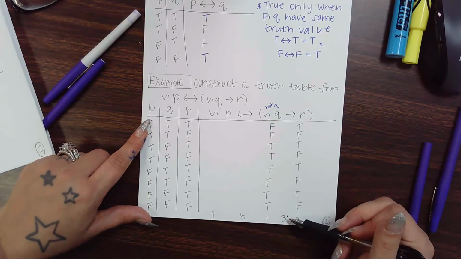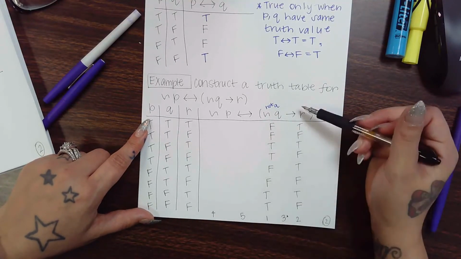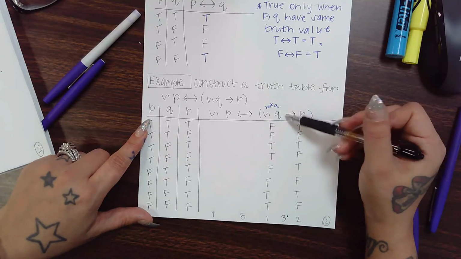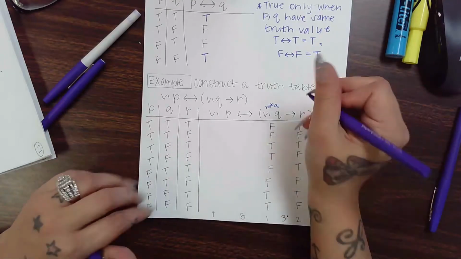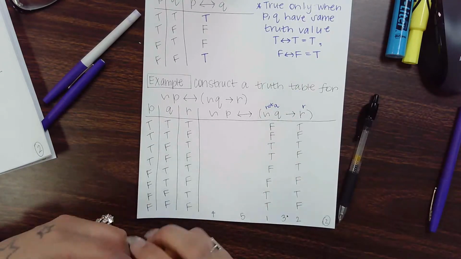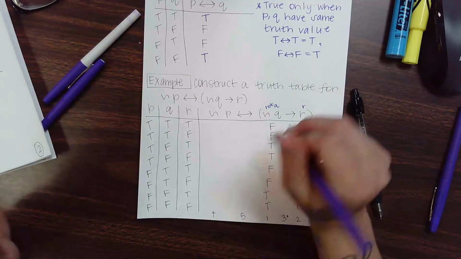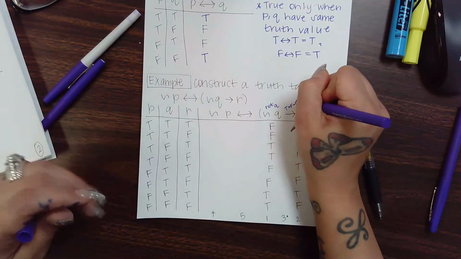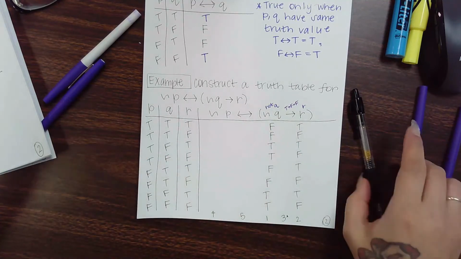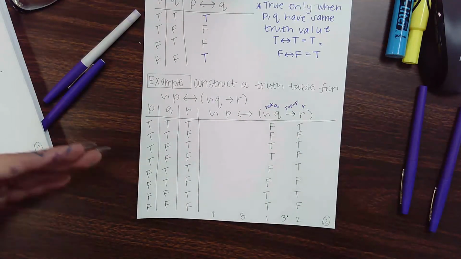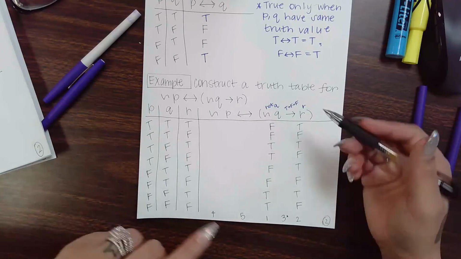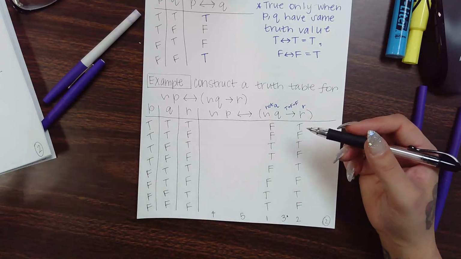Third thing, now that I have the not Q and I have the R, I can take the implication between them both. I can take the conditional between them both. I didn't really write it, but that's just R. Okay, the conditional, if I start with T and I go to F, that's the only time I get an F. You could just find those times, put your F and then fill in T's everywhere else. Or you can do row by row. It's whatever makes the most sense to you. Okay, I'm going to find them and then I'm just going to fill in the rest.